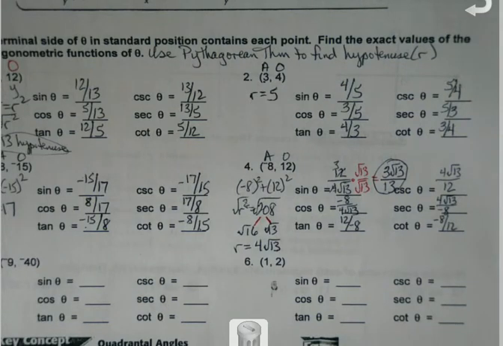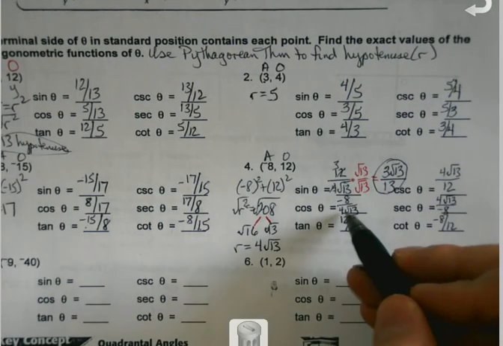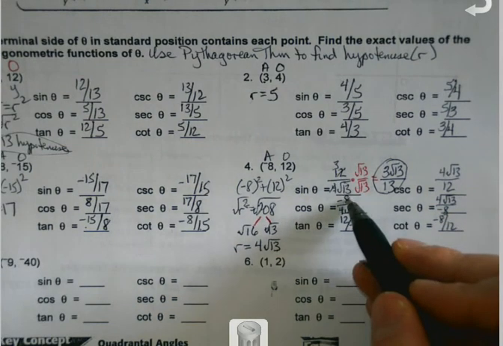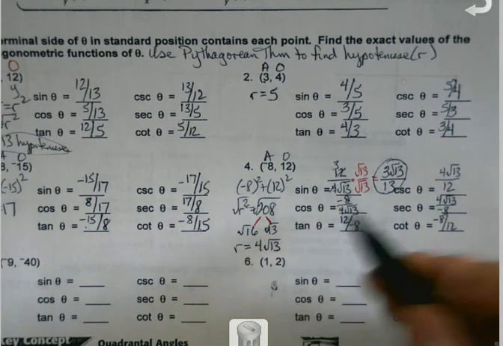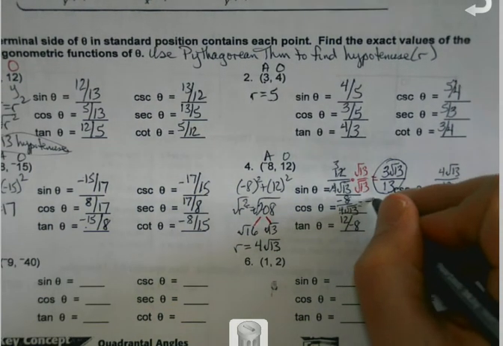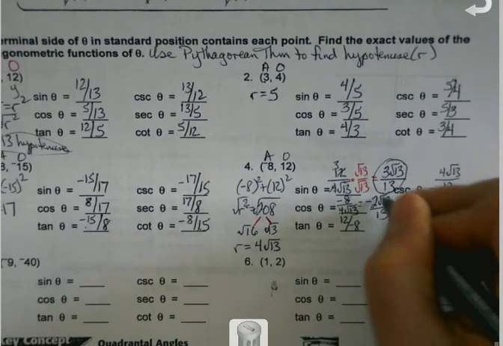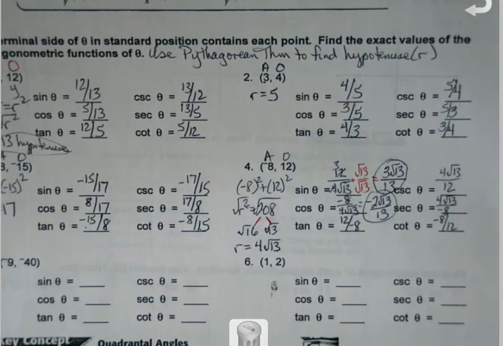And it probably would have made it even easier on myself if I would have just reduced the fractional part right away. Because now I notice the only difference here is, now instead of being 3 over 1, it's going to be negative 2 over 1. So if I recognize that, I'd do negative 2 square root of 13 over 13.